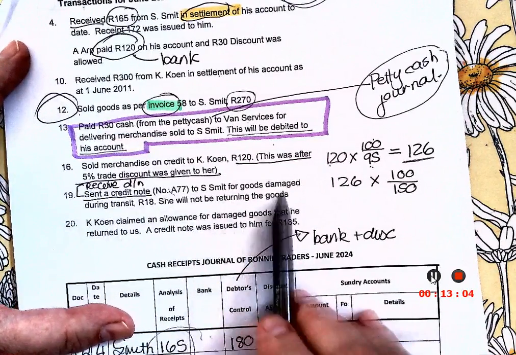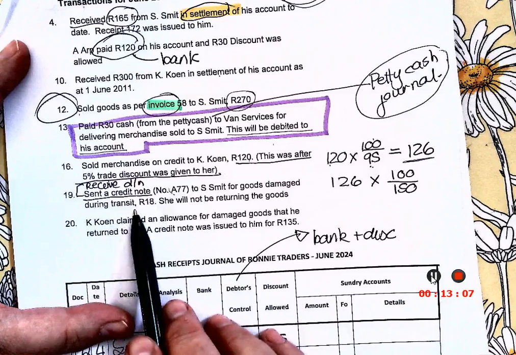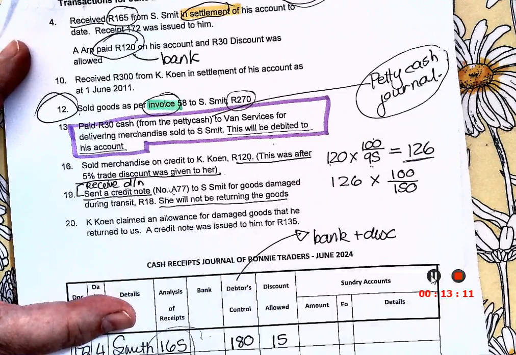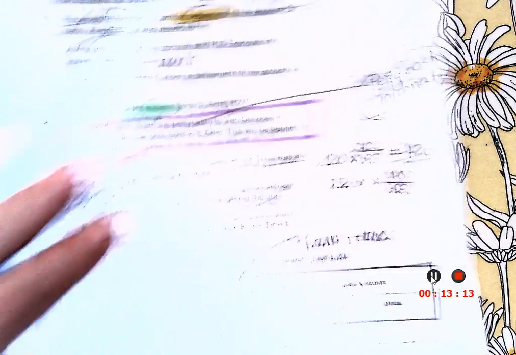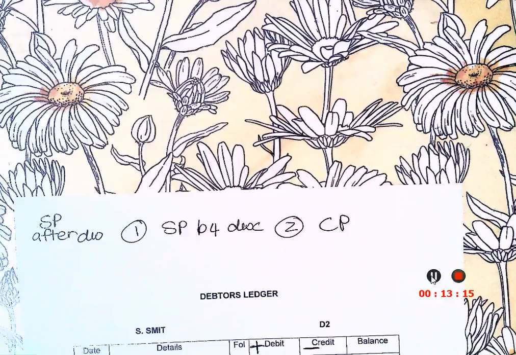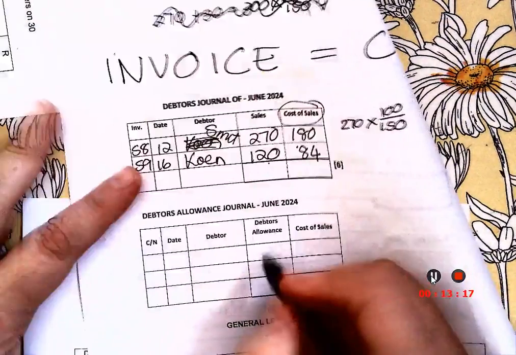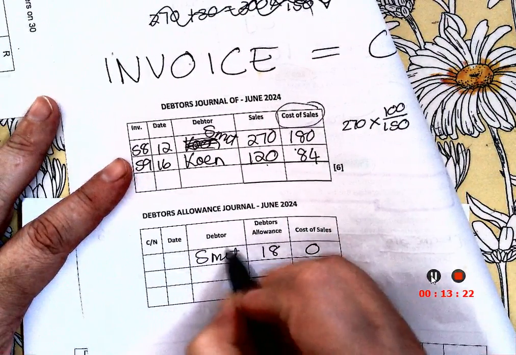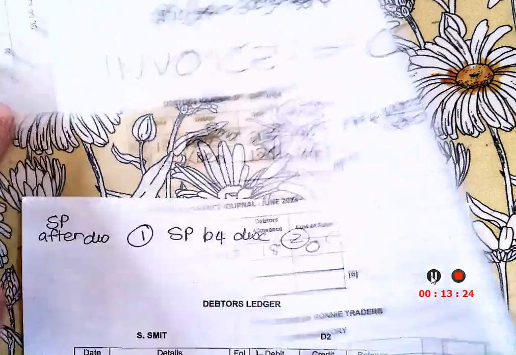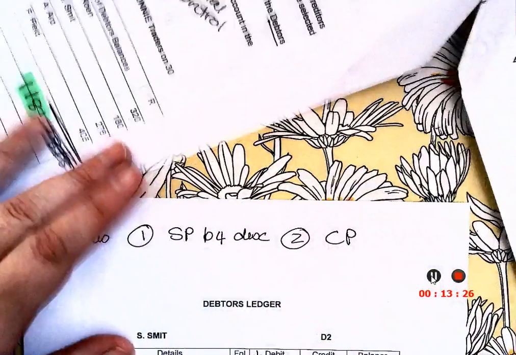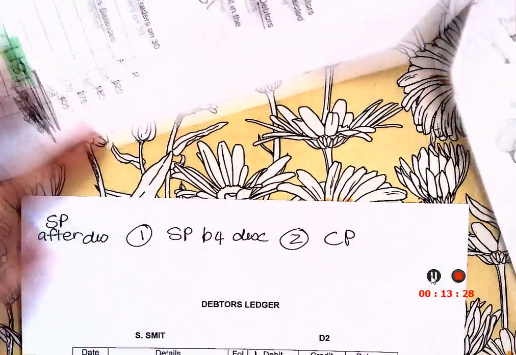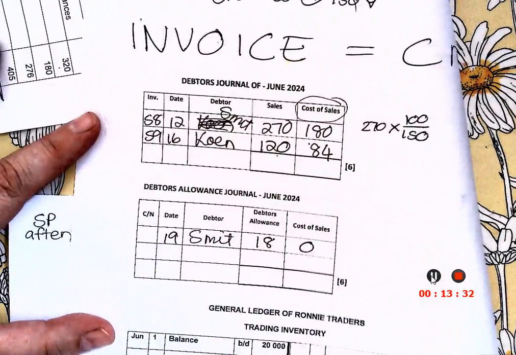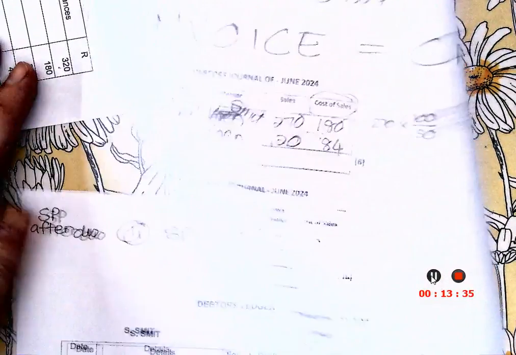For goods damaged during transfer. She will not be returning the goods. So it means we are only going to give her a 18 Rand allowance. There won't be cost of sales involved. Why? Because she's not sending back the goods. She just saw like an opportunity to pay less. So the only thing that's going to happen here is that the selling price becomes less, so we make less profit.